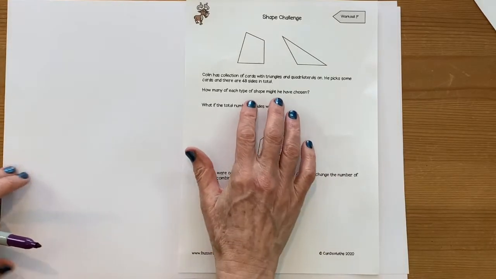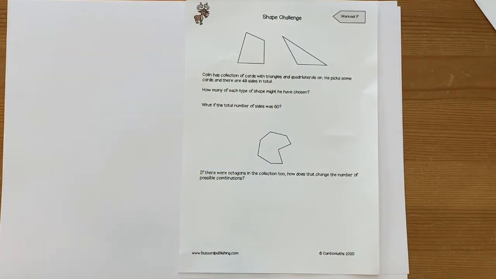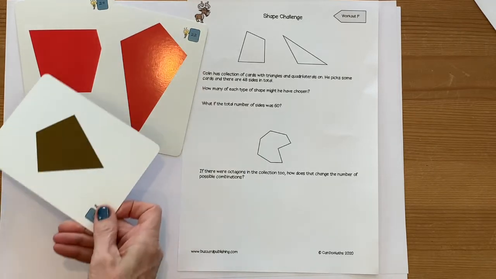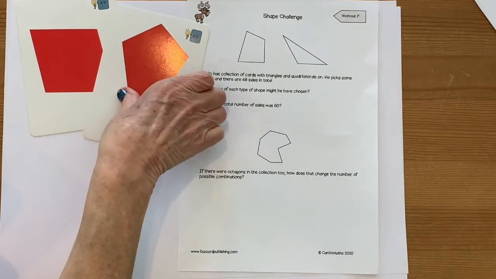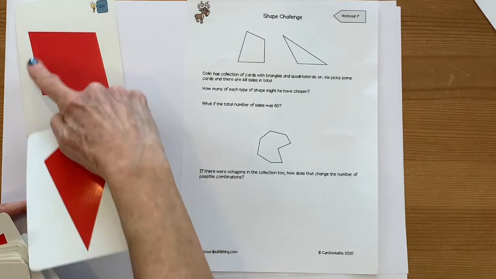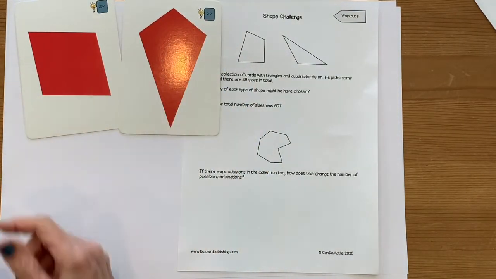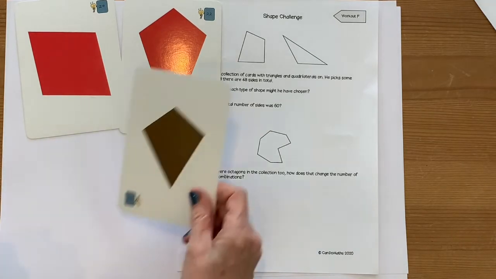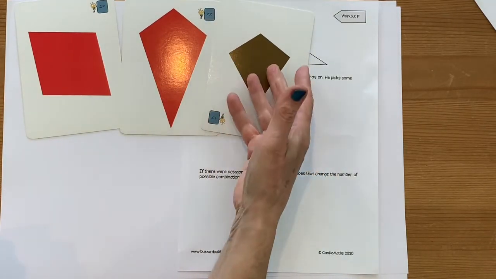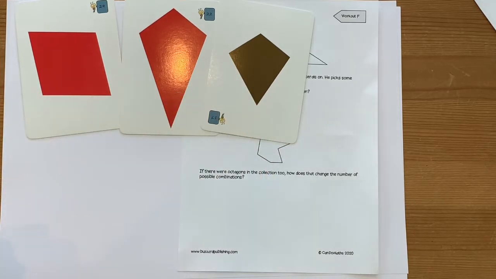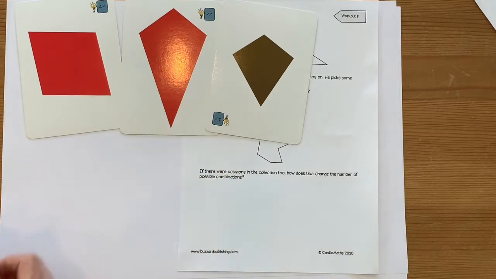Colin's collected cards with triangles and quadrilaterals on. Now I've got some here, you don't necessarily need them, you can do some jottings or you could just do some counting in your head. Quadrilaterals means 4 straight sides, doesn't it? So there's one quadrilateral, 4 straight sides, there's another one. So altogether there I've got 8 straight sides, haven't I? And another quadrilateral is another 4 straight sides, so 3 quadrilaterals, 3 4-sided shapes would give me a total of 12 sides.